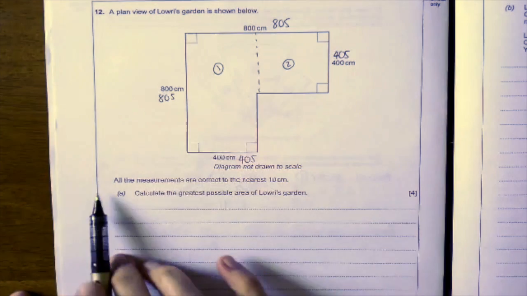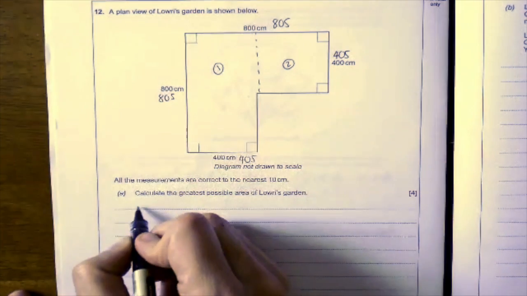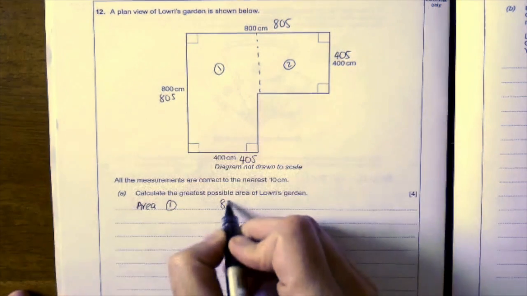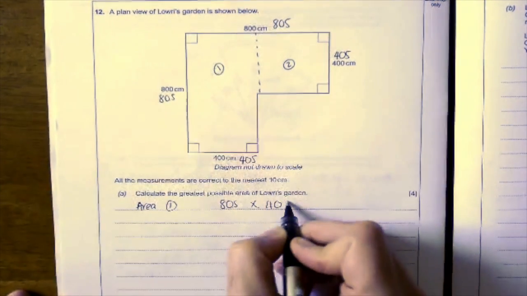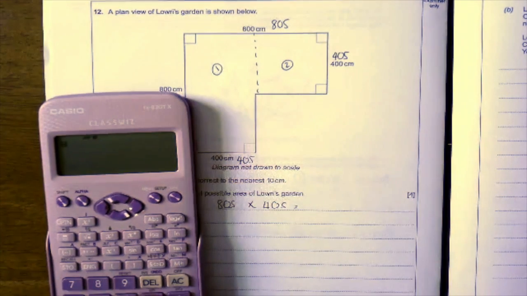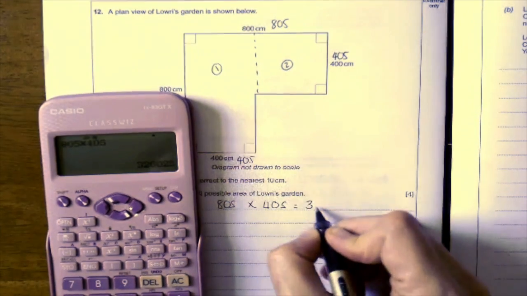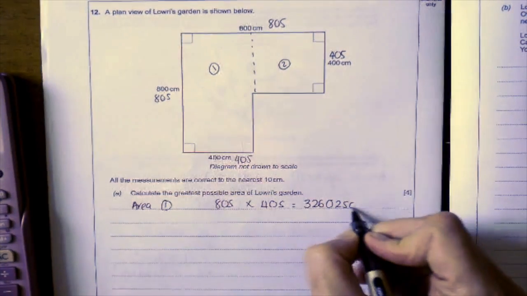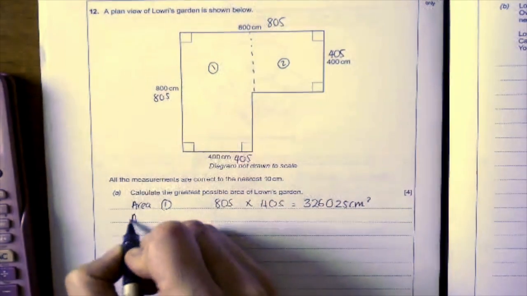Okay, so we've got area of number 1 is 805 times 405, which is 326,025 centimetres squared. Area of number 2.